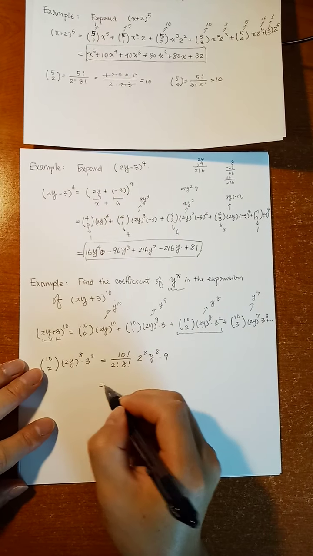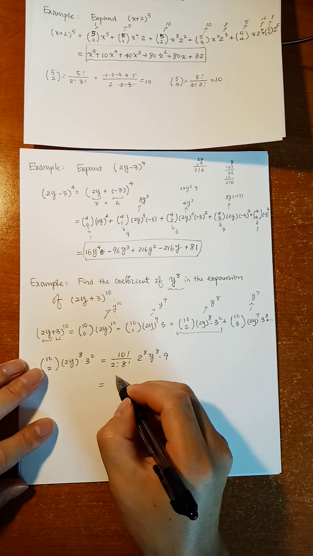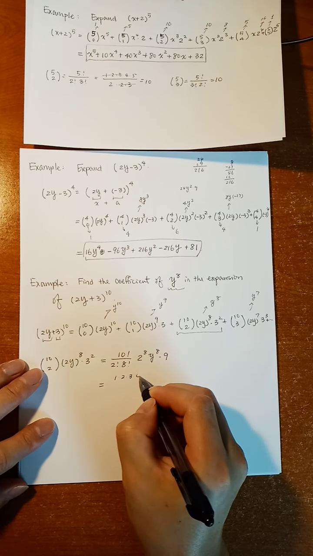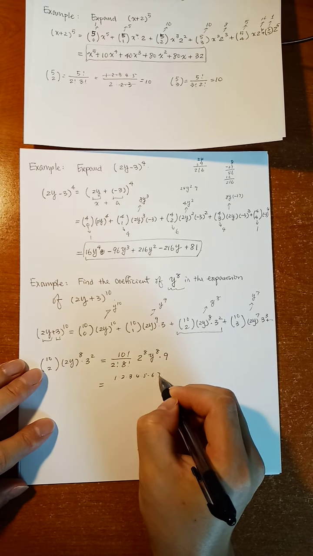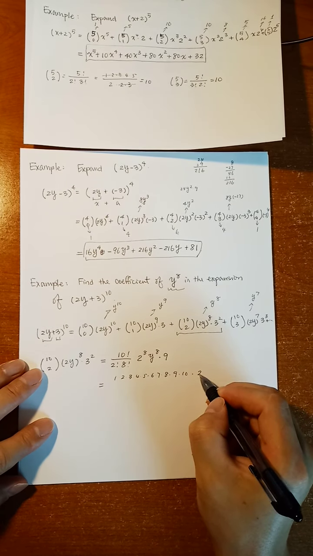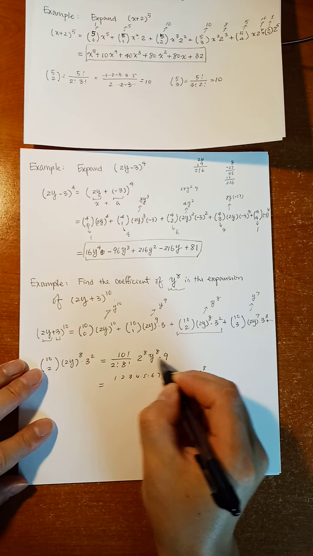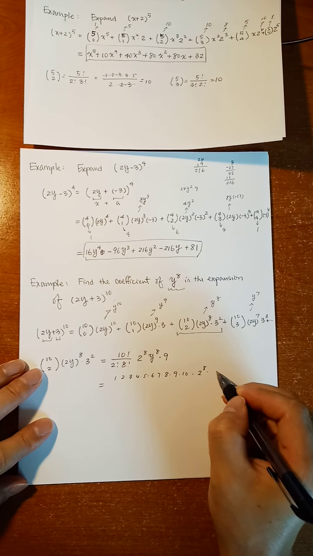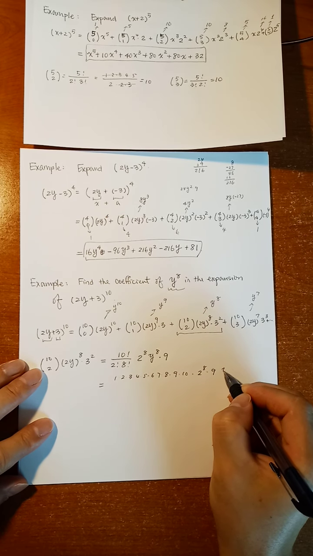Let's check it. So 10 factorial is 1, 2, 3, 4, 5, 6, 7, 8, 9, 10. Then 2 to the 8, here is the numerator, this is always numerator, 2 to the 8, and 9, and y to the 8th power.